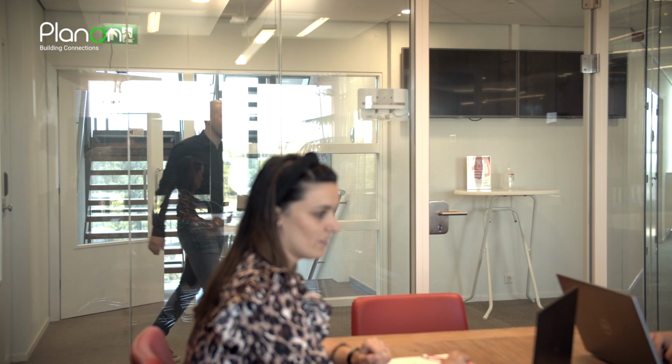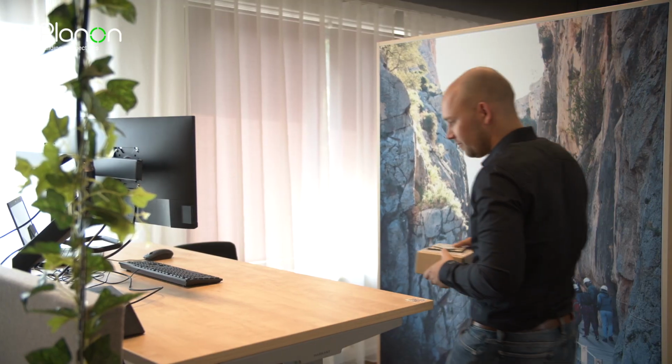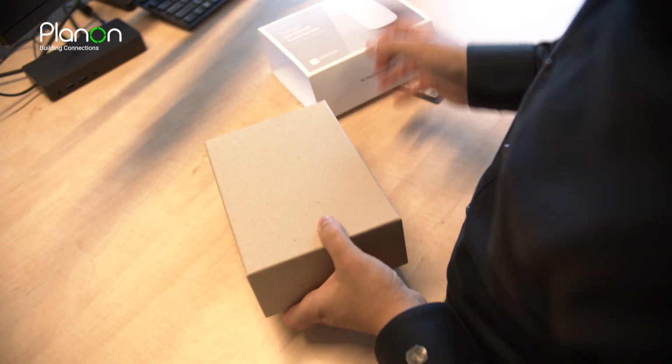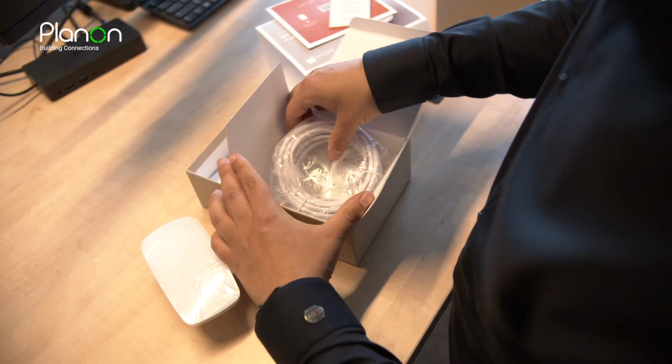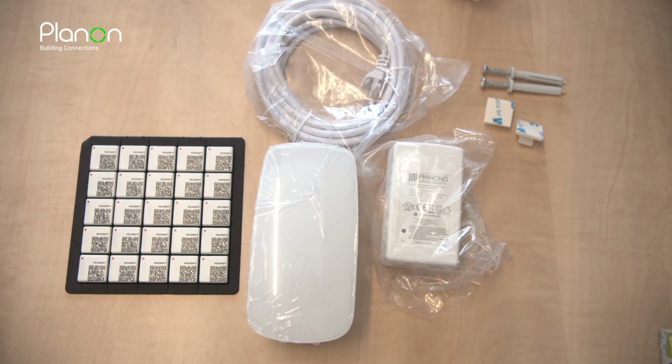Planon Quickstart for Desk Occupancy Insights offers you the easiest, quickest and most affordable way to start gathering valuable insights into how your buildings are used. Result? Improve your space usage in a cost-effective and sustainable way.